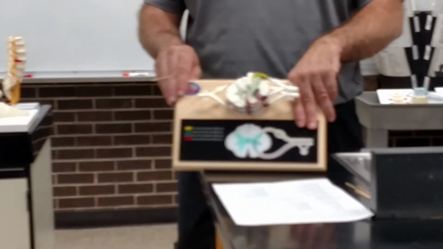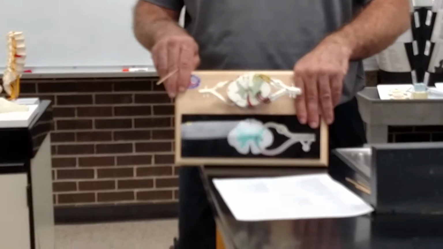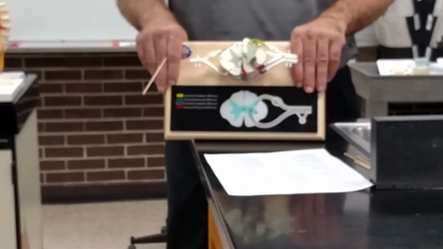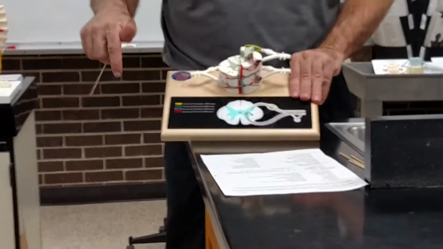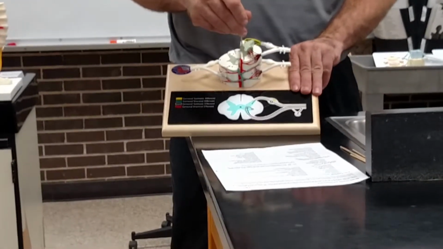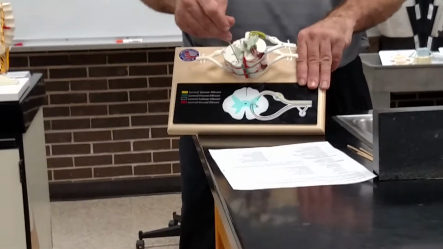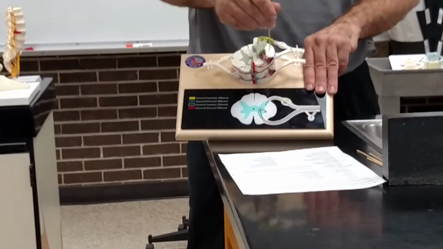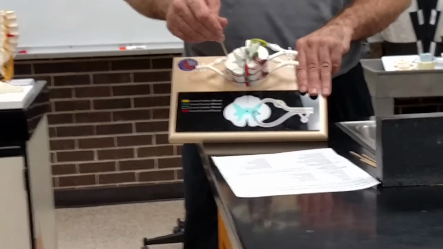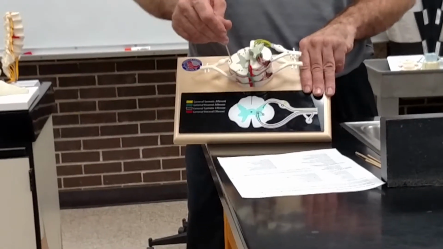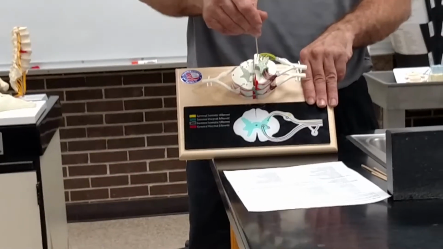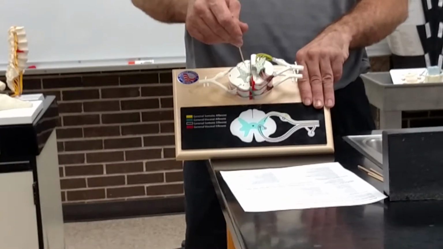Okay, the columns. Columns are white matter. They have another name. They're called funiculi. And that word's written for you, funiculus. This is my anterior column right here. Likewise, this is my anterior column. So anterior column, anterior column. Lateral column, lateral column. Posterior column, posterior column.